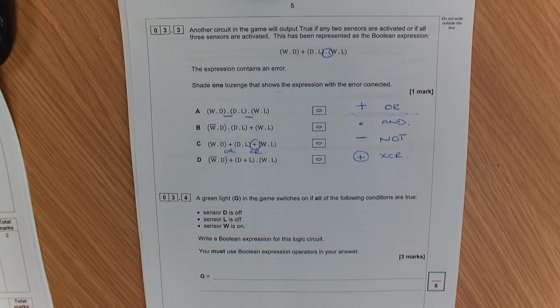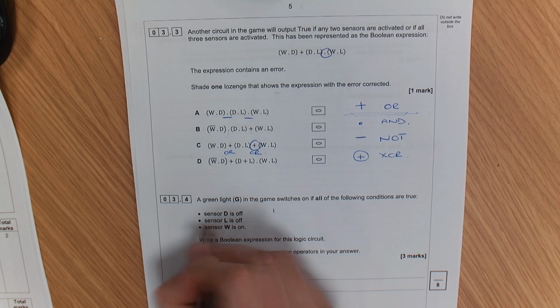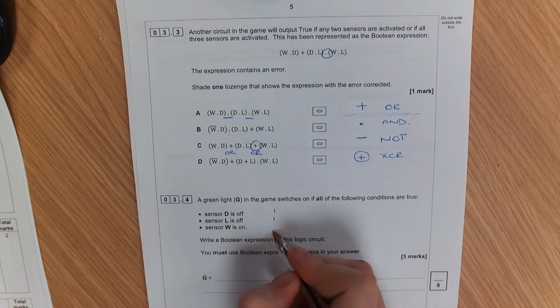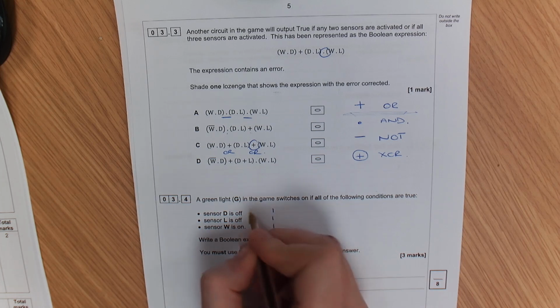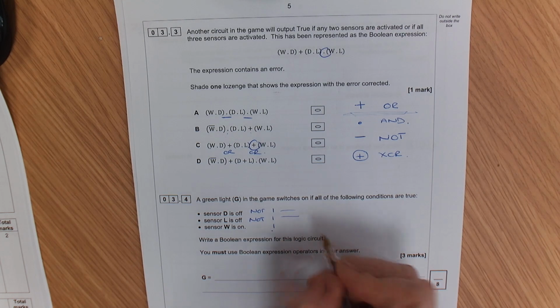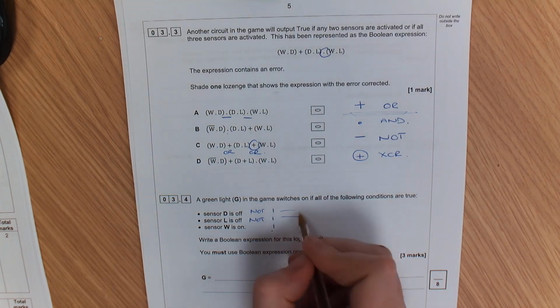So what I might do, if that starts off as off, I might turn it on, and I might turn that on, and combine it with this. And combine it with the W. Because that's already on. So if I put a not there, and put a not there, alright, that now means that that is on.